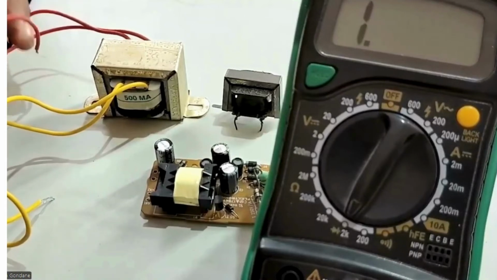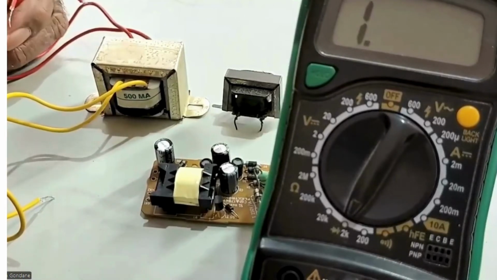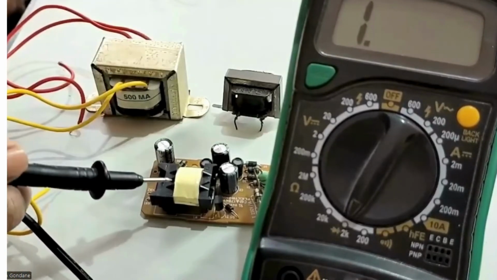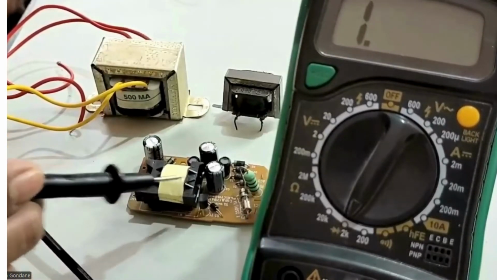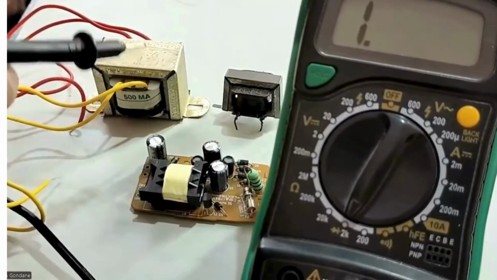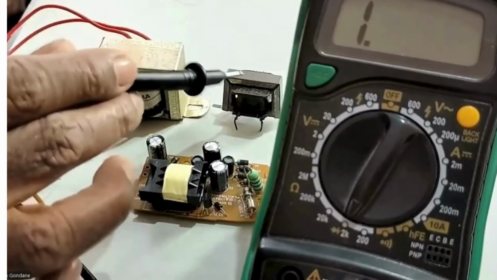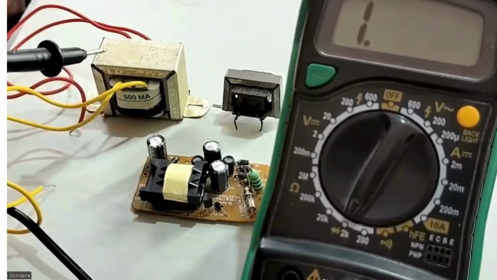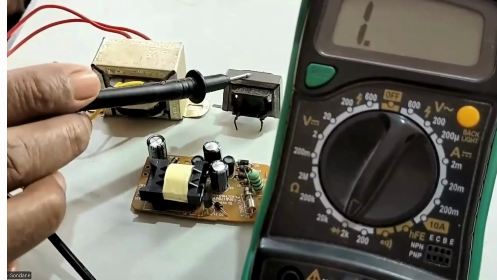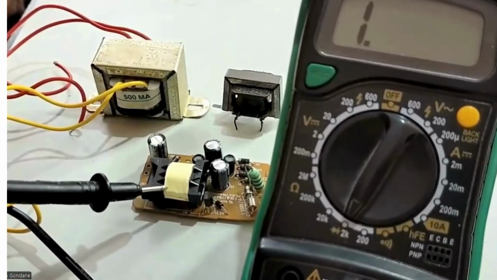All right, friends. Now we'll check the transformer. I have kept 3 transformers here. You can see 1, 2, and there is a small transformer placed on the PCB. So this size, 1, 2, 3, you will find different sizes. This is a little bigger, this is a little smaller than that, and this is smaller still.